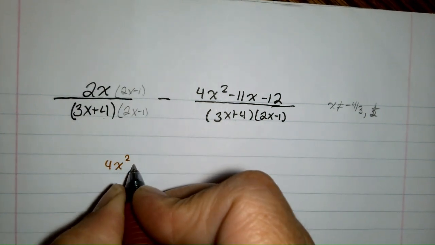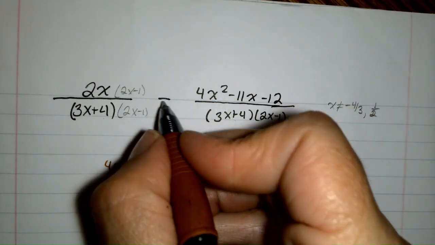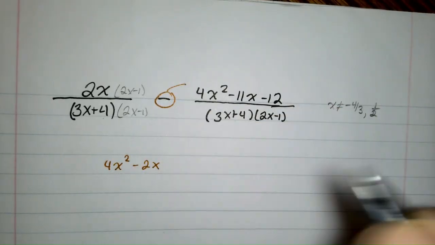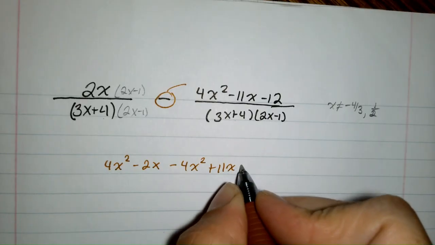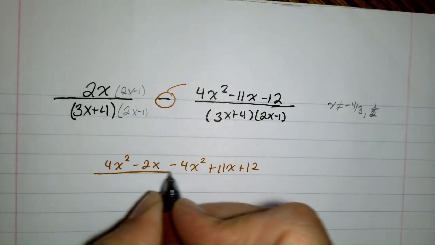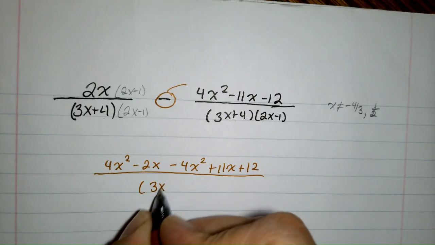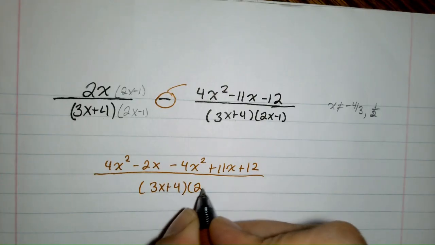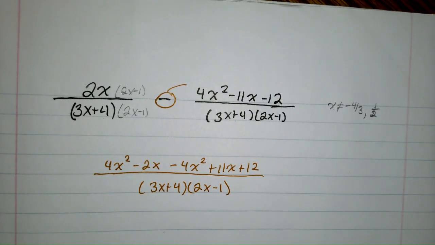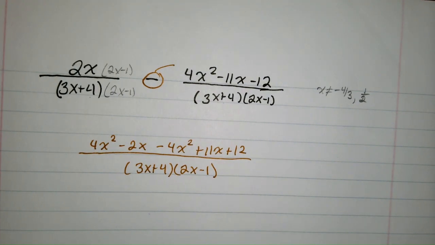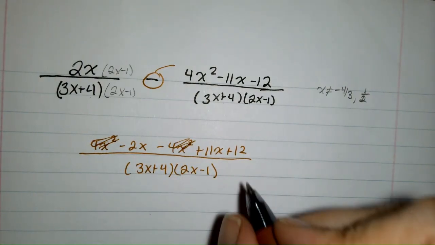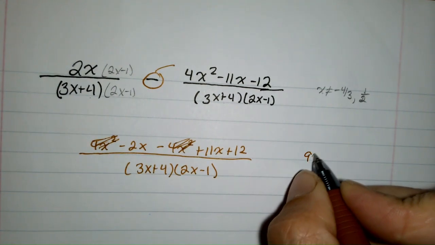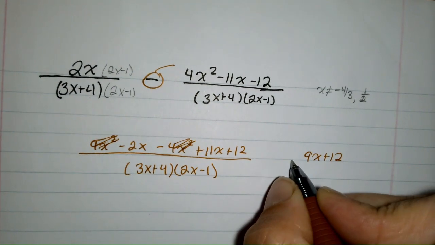And then I'm just going to go straight to multiplying. 4x squared minus 2x. Now I'm remembering to distribute this negative through. Minus 4x squared plus 11x plus 12 with my common denominator. Okay. Then I'm going to simplify like terms. I notice the x squared cancels out the x squared. I'm left with 9x plus 12.